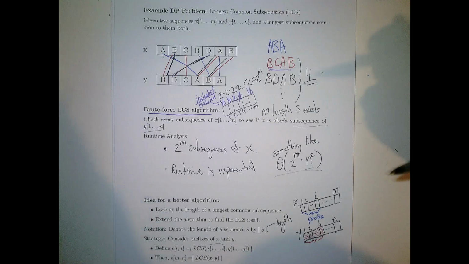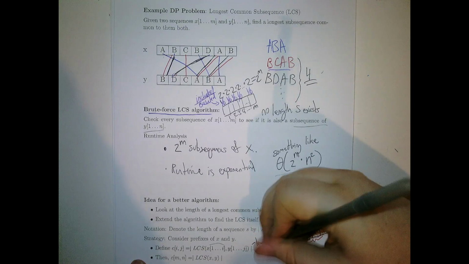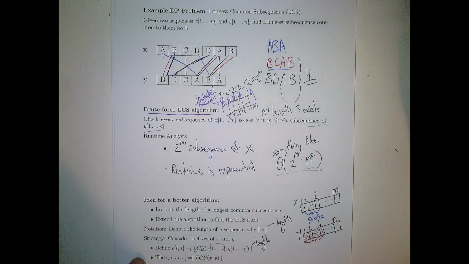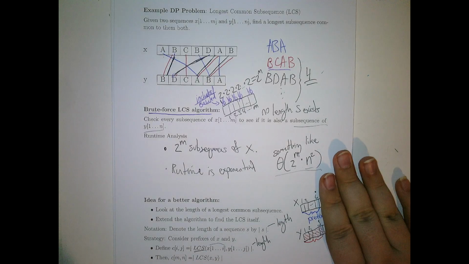And then we're going to say that C(i,j) is equal to the length of the longest common subsequence between these guys. So this is, again, length, and LCS means longest common subsequence. This guy denotes how big a common subsequence there is between these two prefix strings. A smaller problem, right?